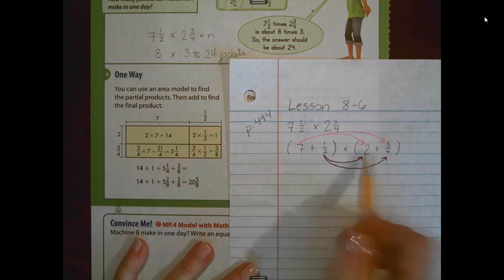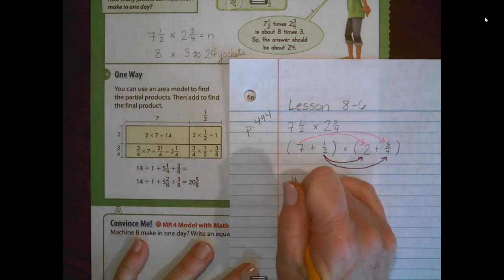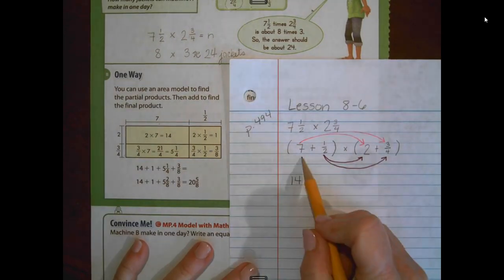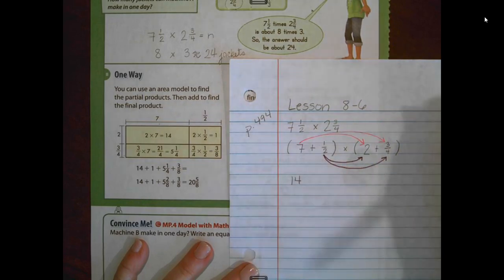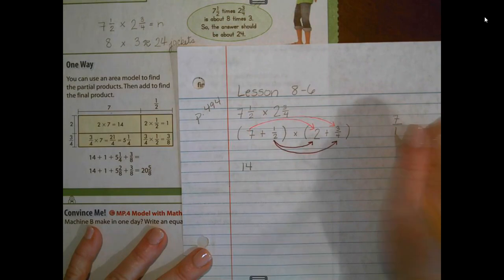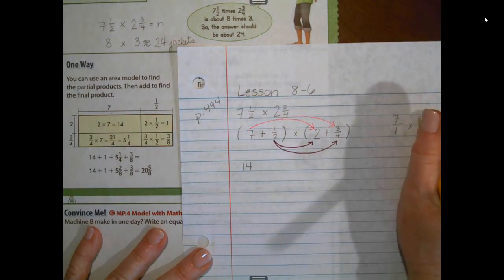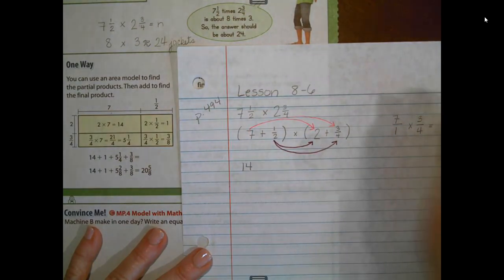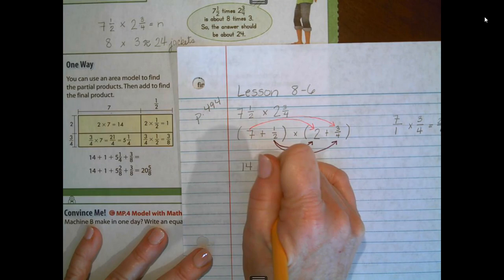So 7 times 2 is 14. All right, 7 times 3/4. Let's just work over to the side. So we'll make 7 a fraction, so we can multiply it times another fraction. 7 times 3 is 21. 1 times 4 is 4. We're going to leave that 21/4 for right now.